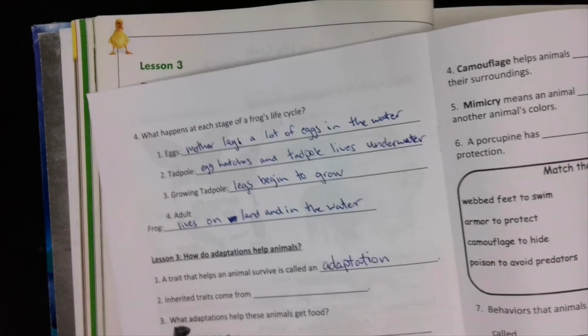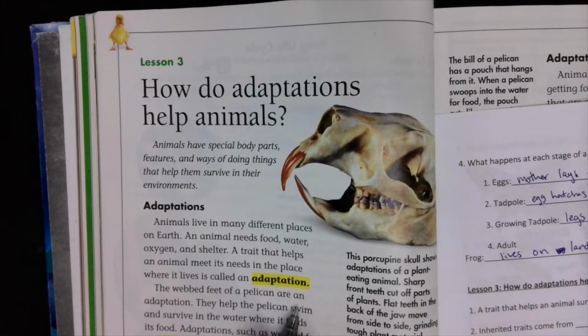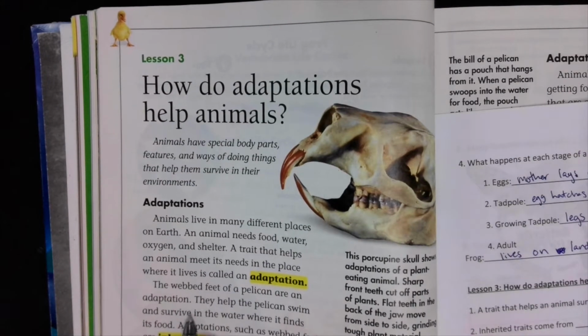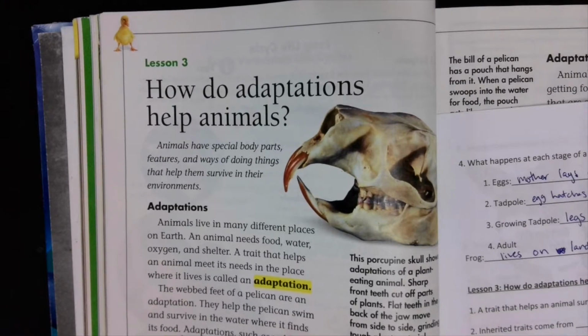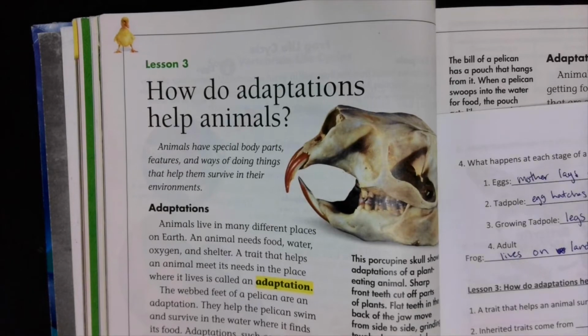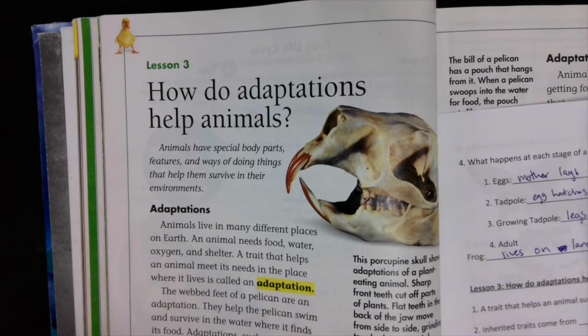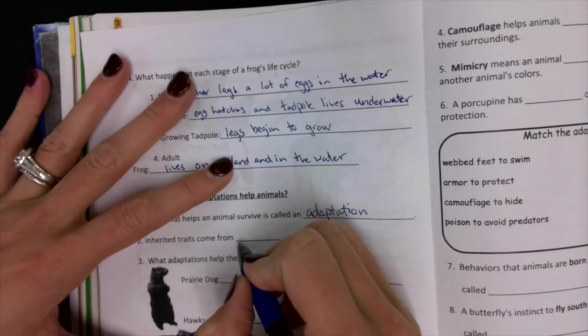Inherited traits. The webbed feet of a pelican are an adaptation. They help the pelican swim and survive in the water where it finds its food. Adaptations, such as webbed feet, are inherited or passed on from parents to their young. So inherited traits come from parents.